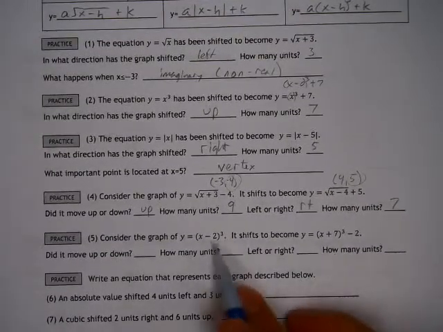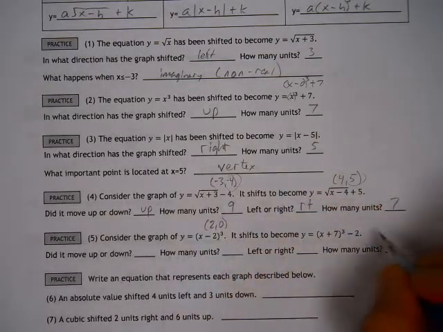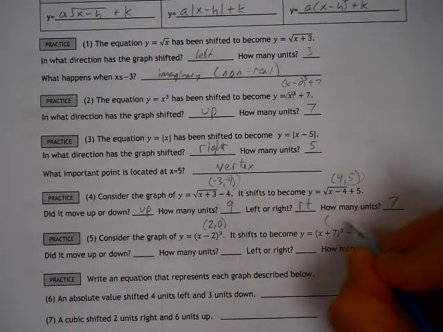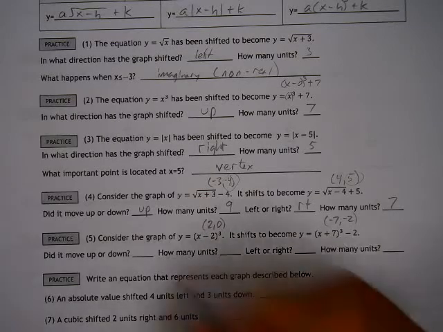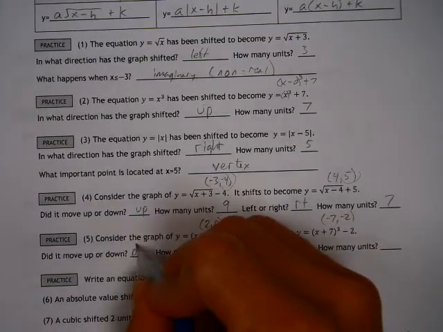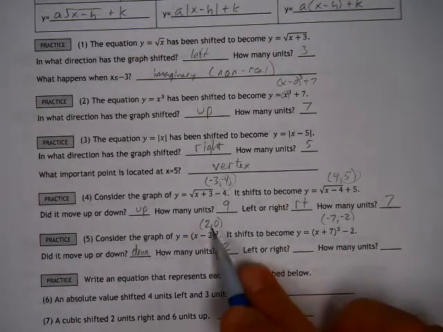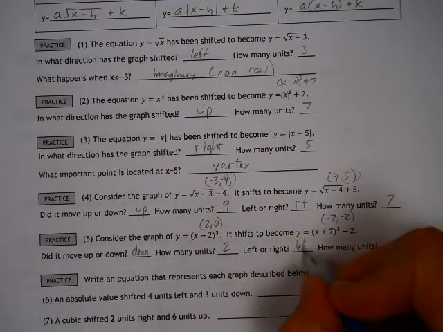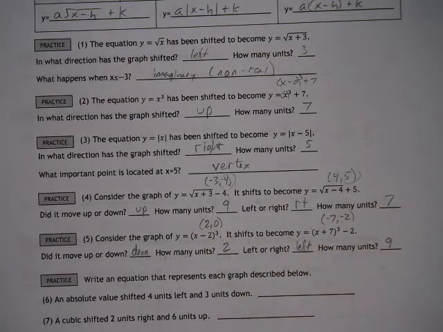Consider this graph from here to here. Well, don't forget there's a 0 involved here. 2 comma 0 is that locator, the point of inflection on a cubic. Negative 7, negative 2. So up, down, left, right: from 2 to negative 7 went down. From 0 to negative 2, it still went down, but it only went down 2 units. And then left to right, from 2 to negative 7, it went to the left 9 units.